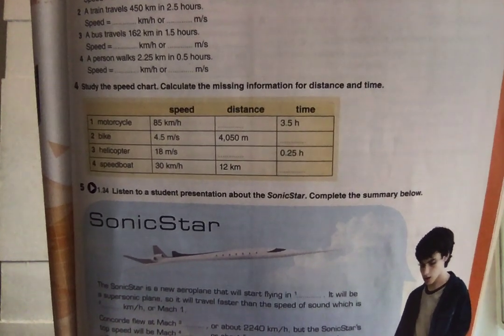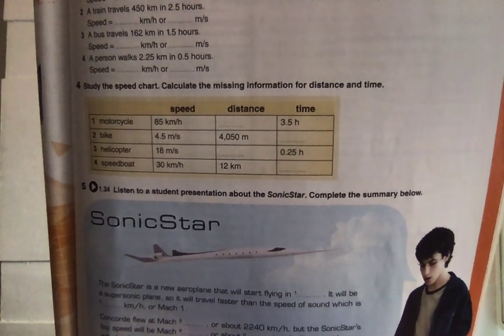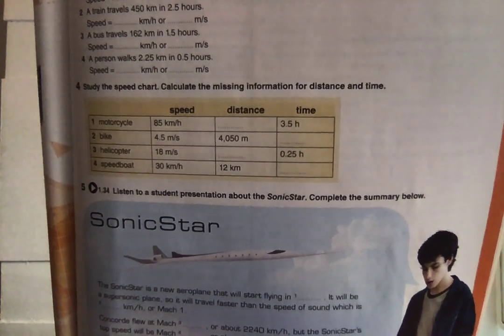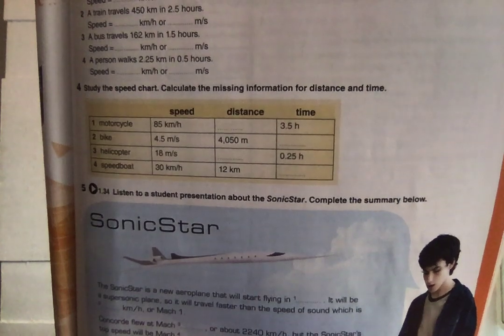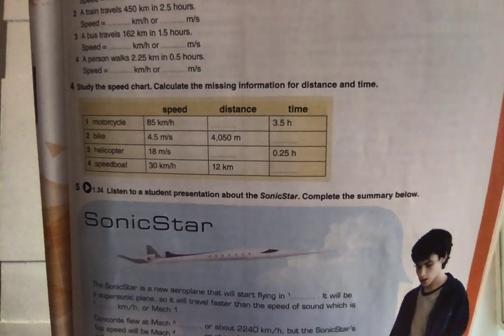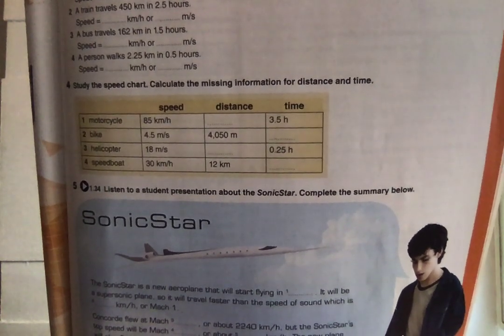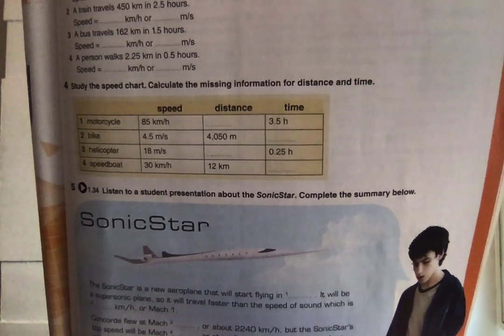Go ahead, please. Okay. Today, I'm going to talk about the Sonic Star. It's a new aeroplane that will be ready to fly in 2021. A European company called Hypermark is designing the Sonic Star as a new form of passenger transport. The new plane will fly at supersonic speeds. That means it will go faster than the speed of sound.